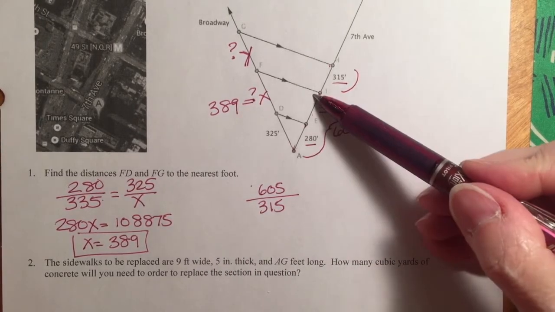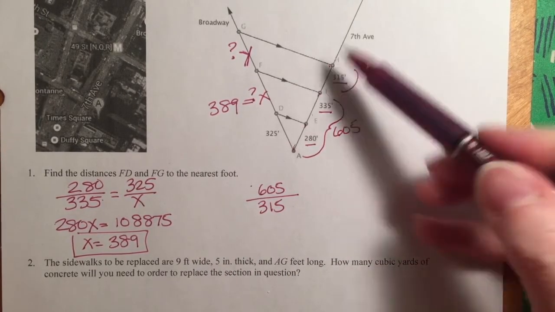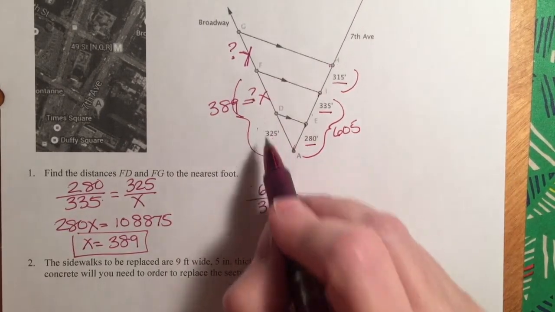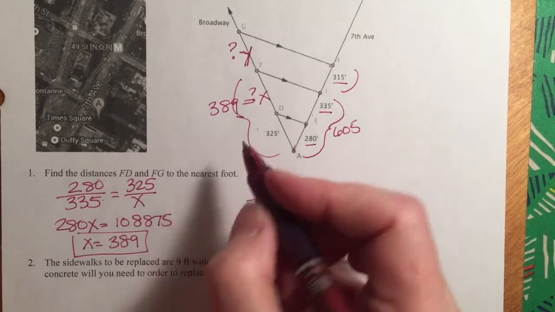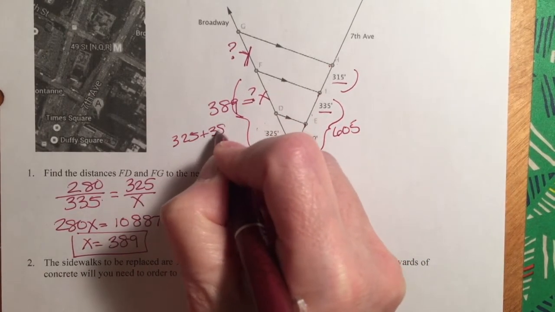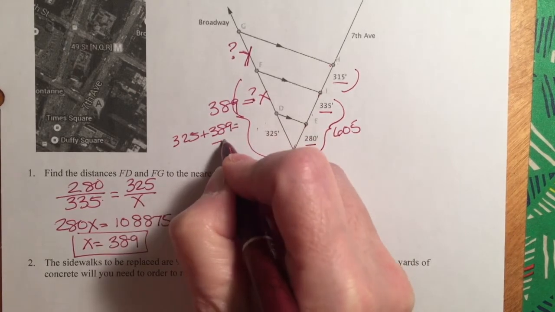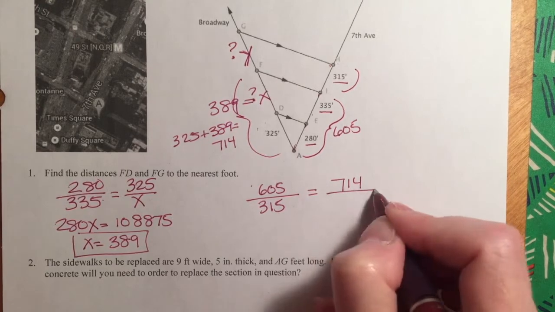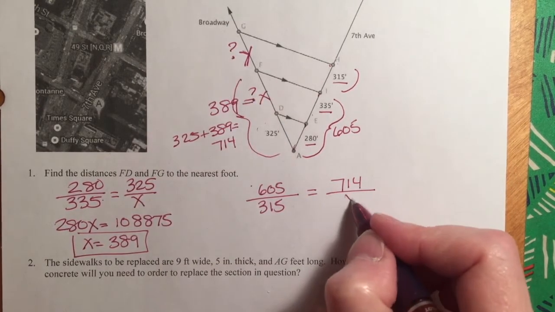So the bigger piece compared to the smaller piece is going to equal that bigger piece, which is 325 plus 389 added together. And that's 714 compared to the smaller piece, y.